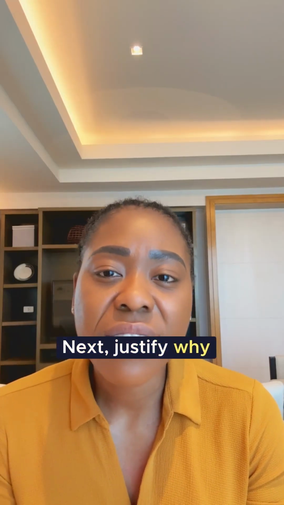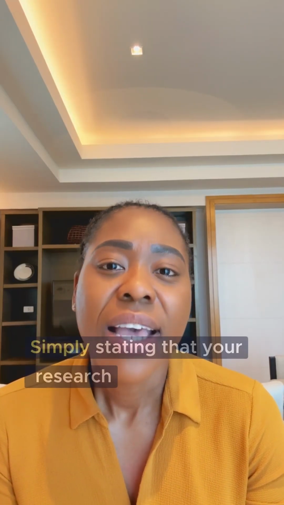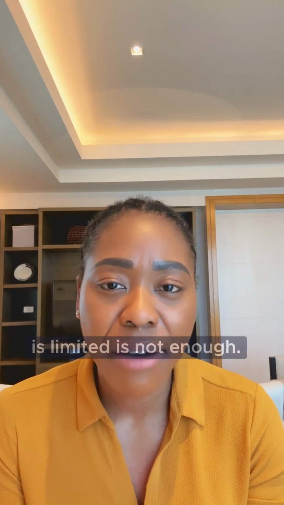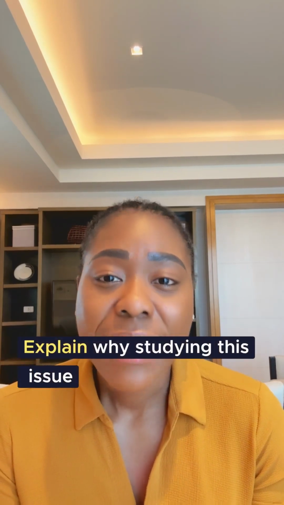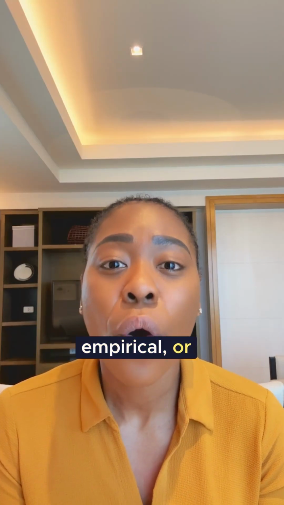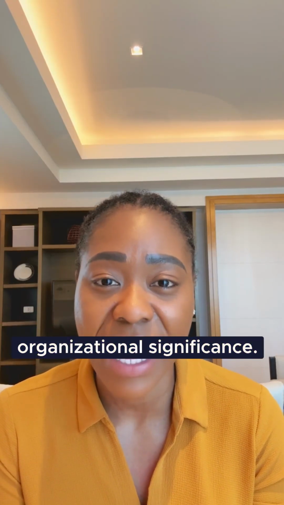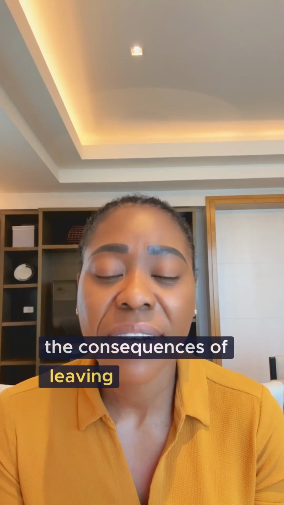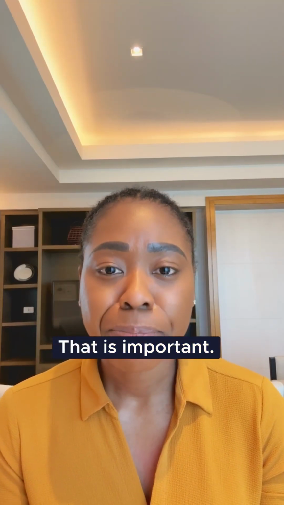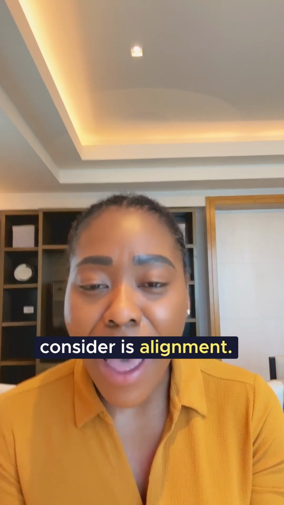Next, justify why the gap matters. Simply stating that your research is limited is not enough. You need to go deeper. Explain why studying this issue has a theoretical, practical, empirical, or organizational significance. Help your reader understand the consequences of leaving the gap unaddressed. That is important.